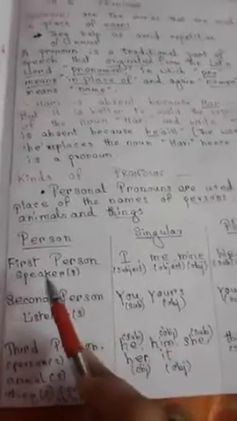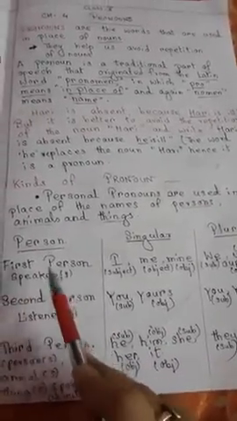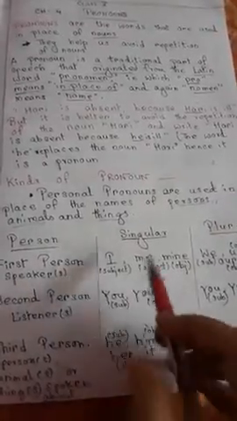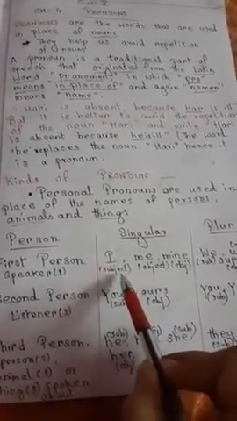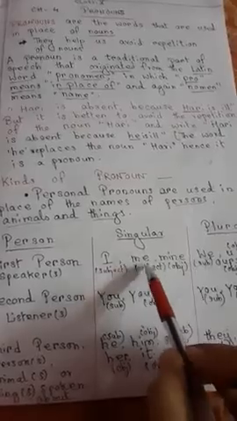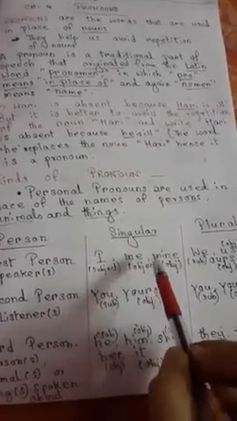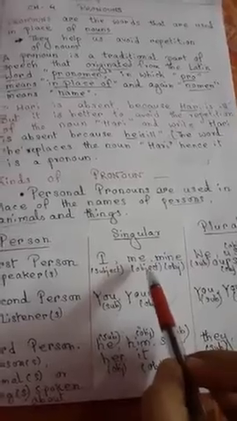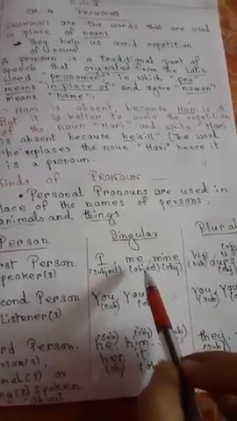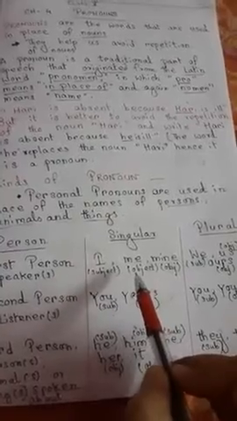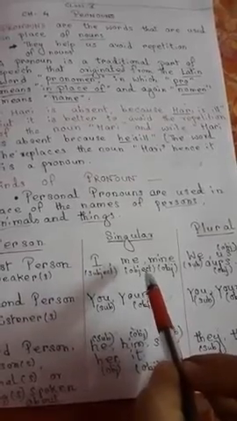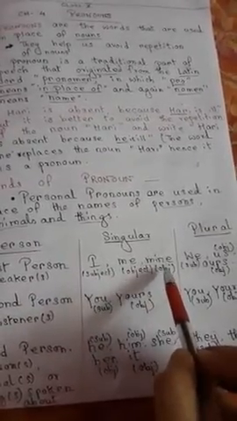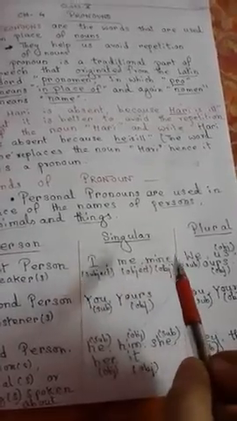Now see student, in case of first person means who is the speaker, the singular pronoun like I am a good boy. So here I is subject, okay? Give this pen to me. So give this pen to me. Me is object. Now subject is a part of a sentence which is used in the beginning, and object is a part of a sentence which is used in part of predicate. Understood? Mine. This pen is mine. So mine is object.